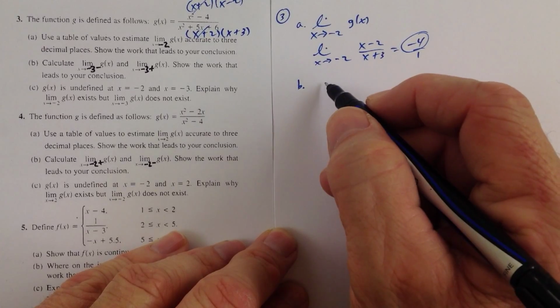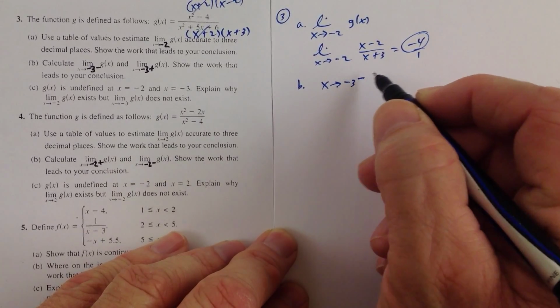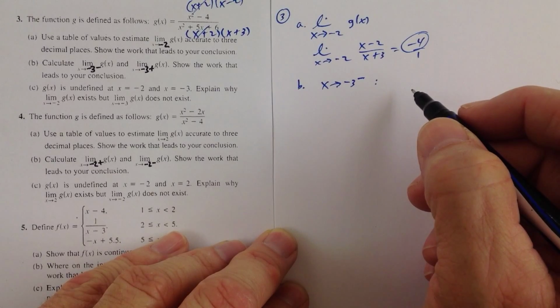Part B, calculate the limit as x approaches -3 from the left. I'm getting kind of lazy with my shorthand.